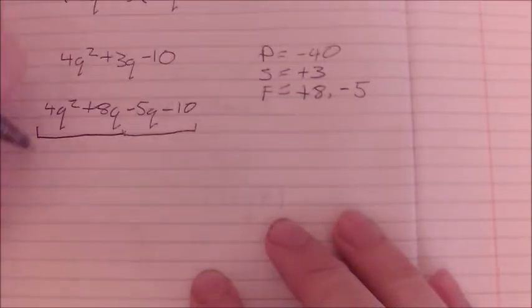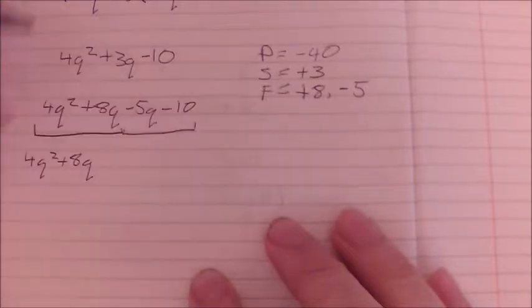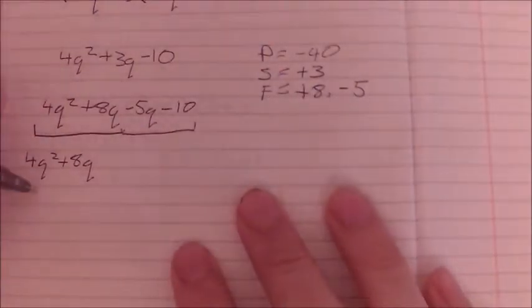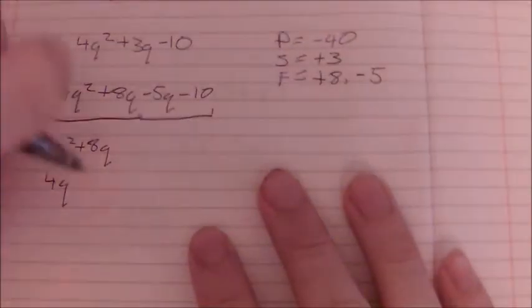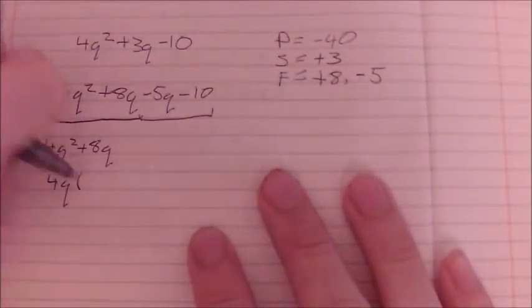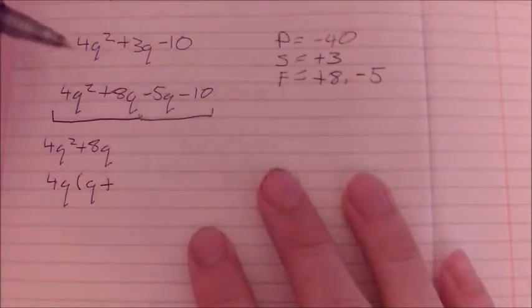So 4q squared plus 8q, let's factorize this bit first. It's going to be 4q, and then in brackets is going to be q plus 2.